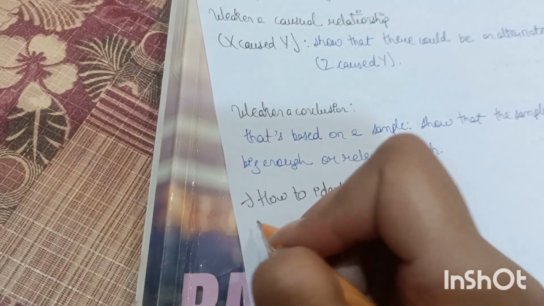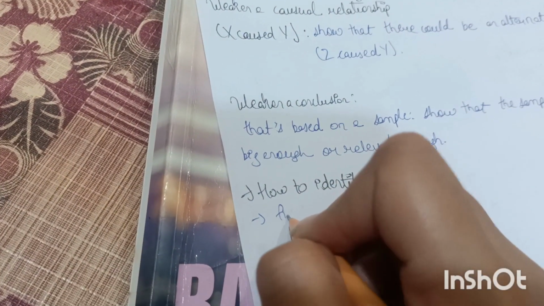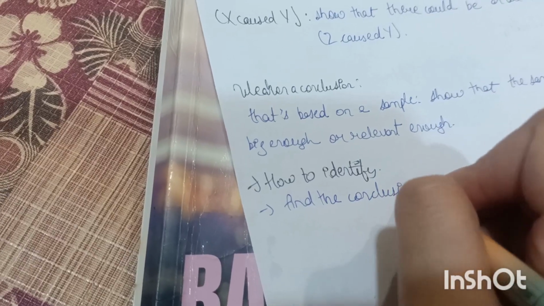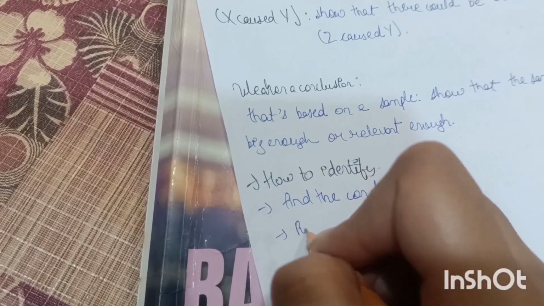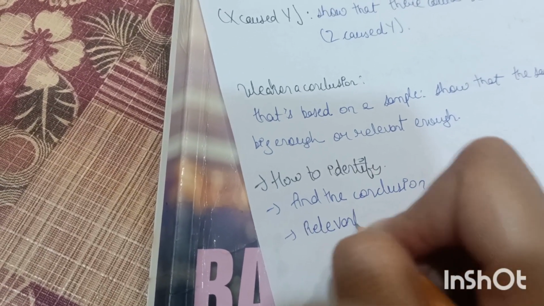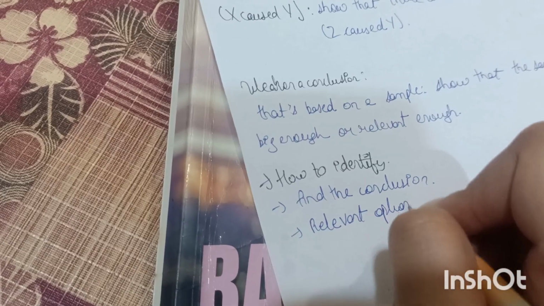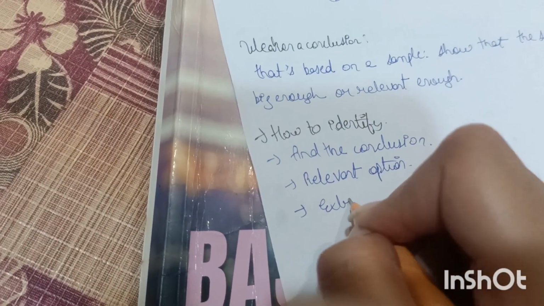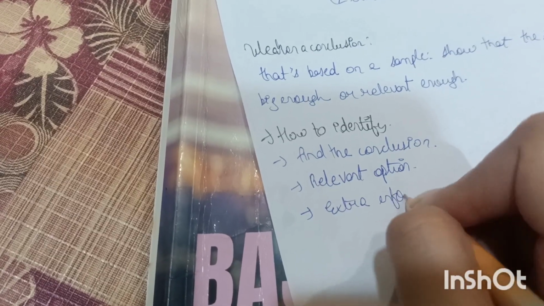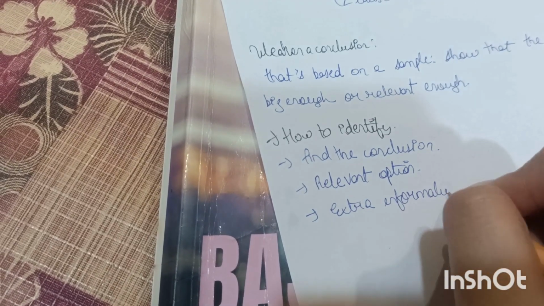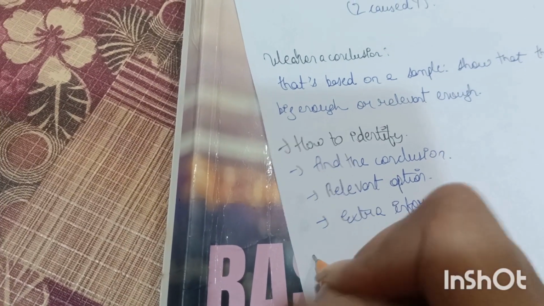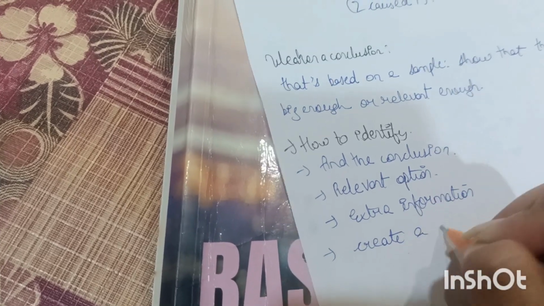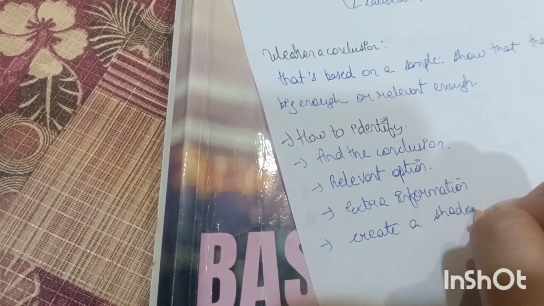How to identify the statement? First find the conclusion, then find the relevant option, then go for extra information, then create a shadow answer.